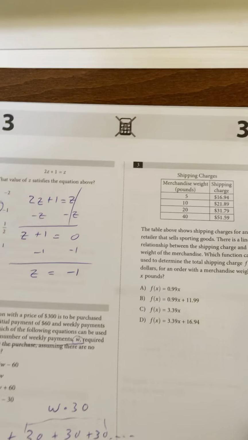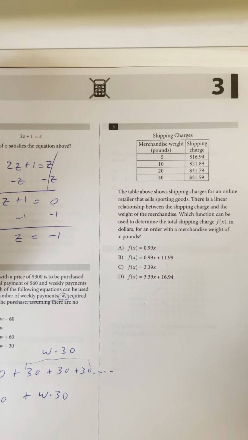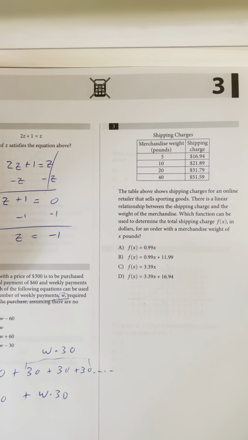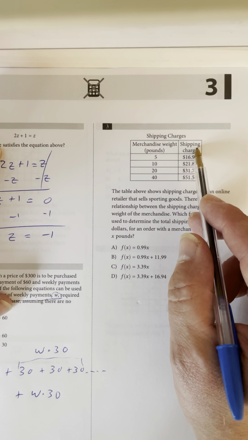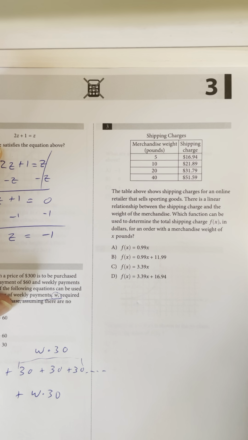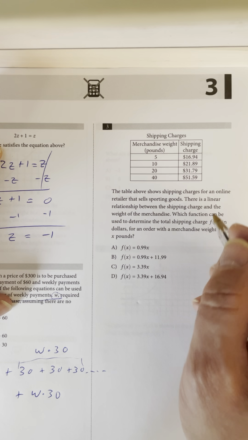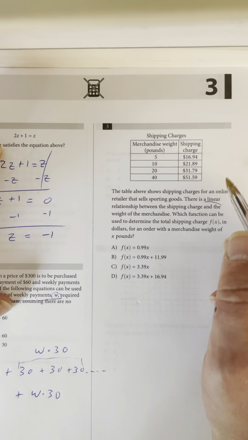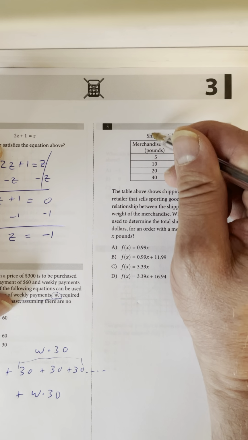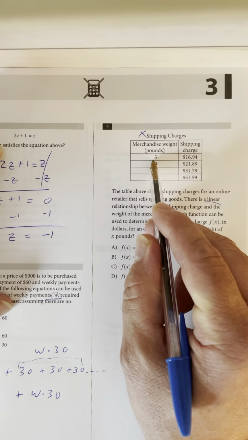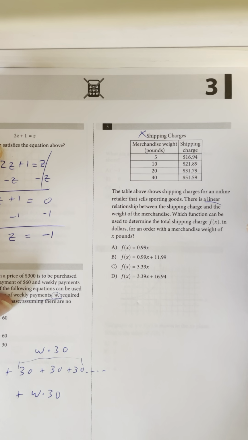Number 3, we have a company that ships products, and the shipping charge is based on the weight of the products here. They're saying it's a linear relationship, and they're asking you to find the equation for the linear relationship. So basically, knowing the weight, you can find the shipping charge. So the weight is the X and the shipping charge is Y.